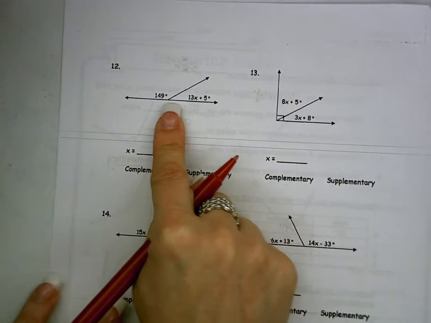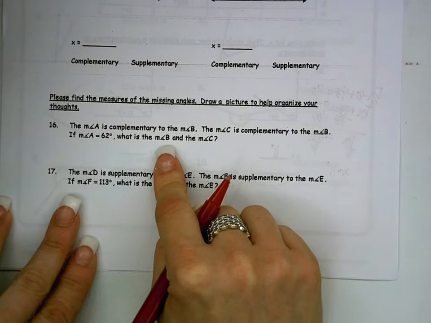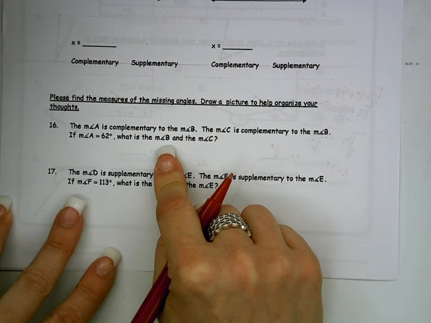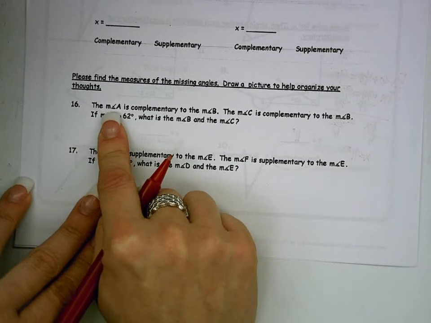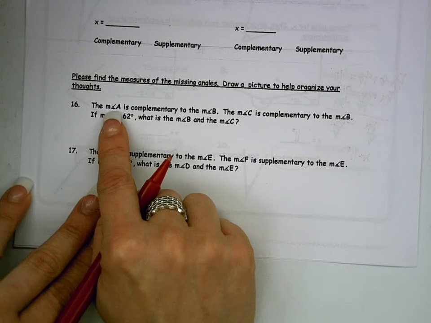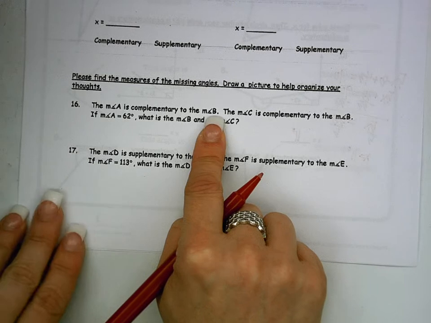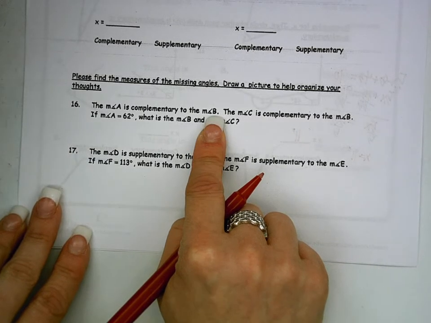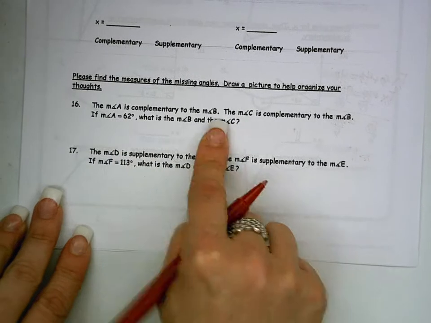What is this one going to be equal to altogether? 180. Okay. For number 16, it says find the measure of the missing angles. Draw a picture to help organize your thoughts. The measure of angle A, that's how we say that, is complementary to the measure of angle B. So that means angle A and angle B equal what? 90.